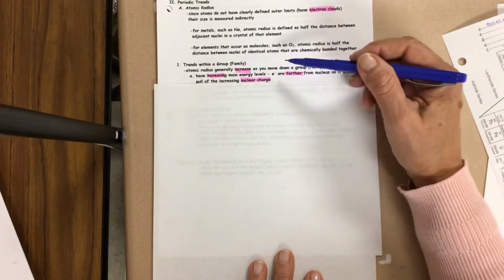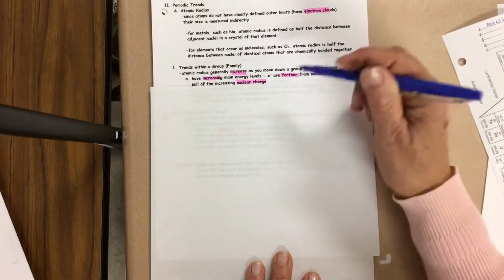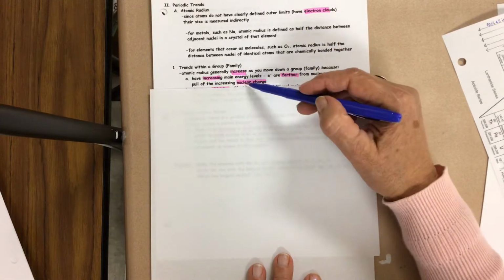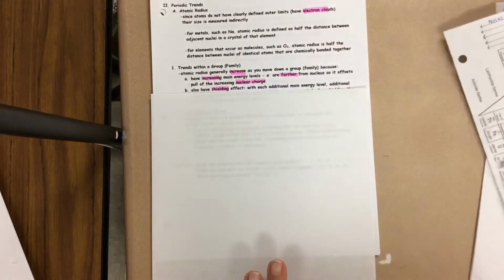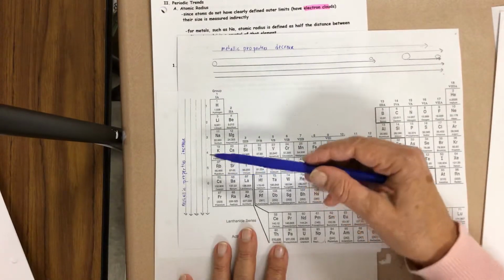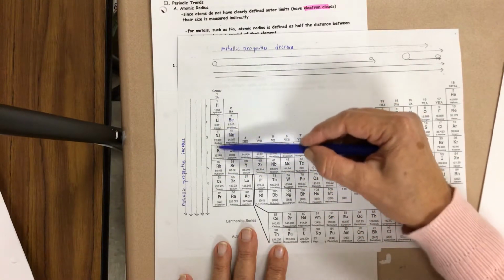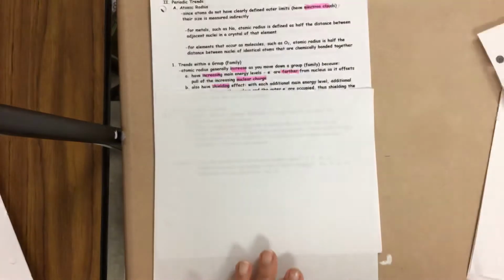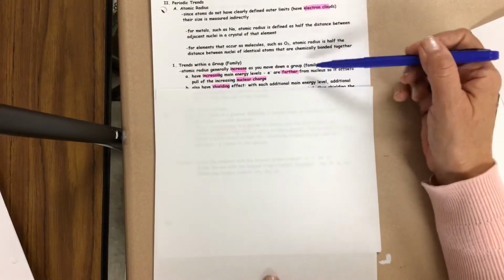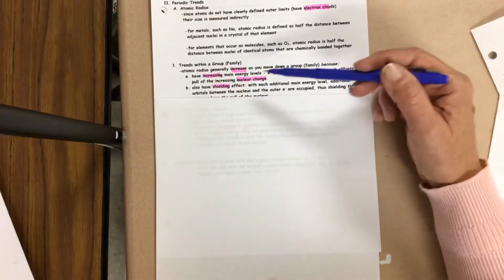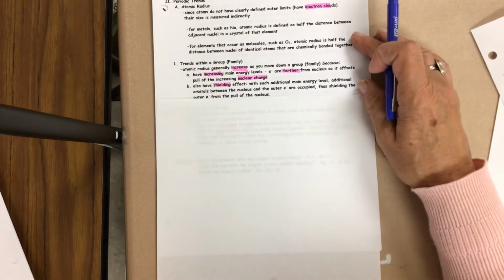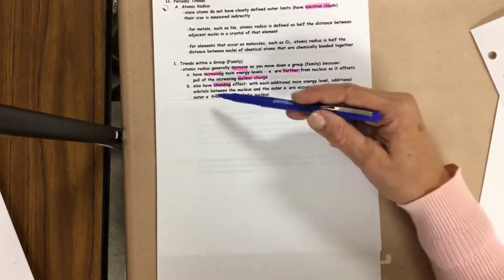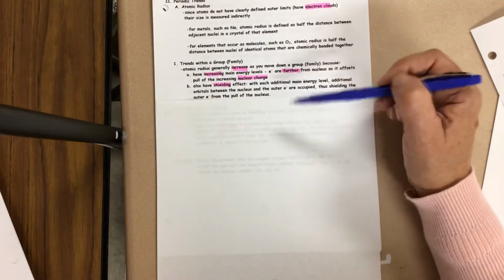As you add energy levels, the electrons are getting further from the nucleus, so it offsets the pull of the increasing nuclear charge. There's also something called shielding. If you're talking rubidium, rubidium's outer electron is shielded by all the electrons in these other energy levels. So you have a shielding effect with each additional main energy level. Additional orbitals between the nucleus and the outer electron are occupied, thus shielding the outer electron from the pull of the nucleus, from the protons in the nucleus.